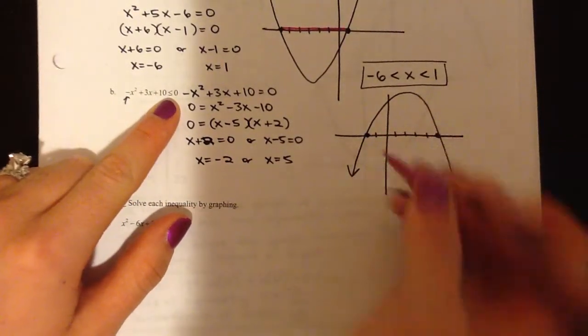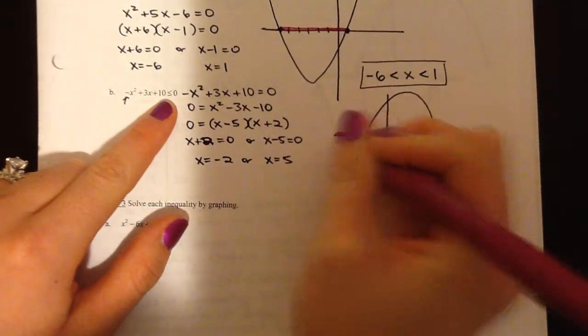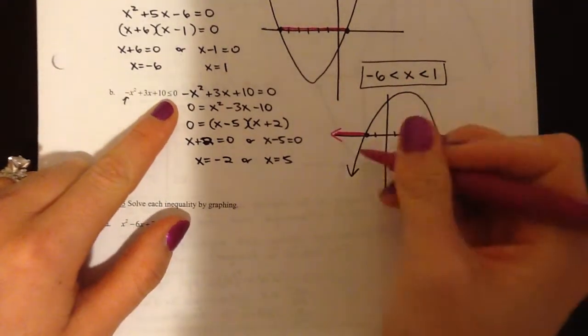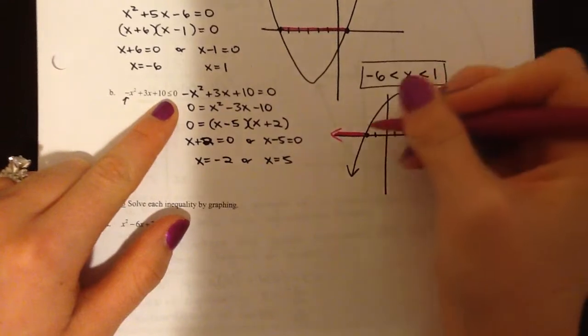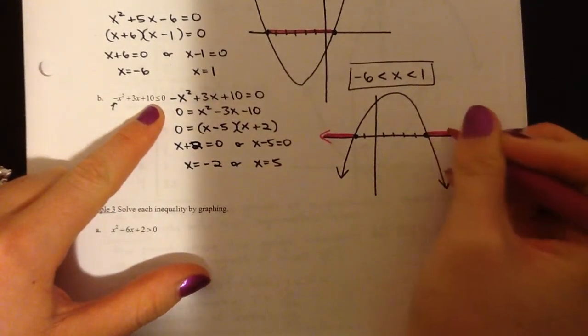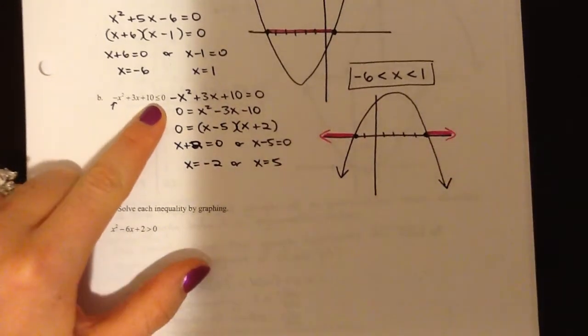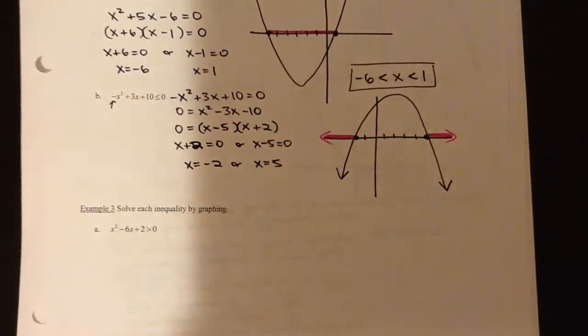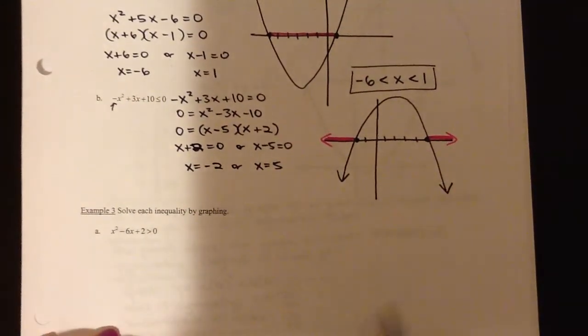And I've got a piece here, so if I plug in any of these x values all the way to the left, I'll end up below the x-axis. Here I end up above the x-axis, so that doesn't count. And then if I plug in anything over here, I end up below the x-axis. So these x values that I have shaded are the ones that I want for my inequality.